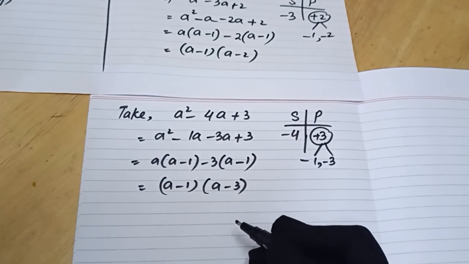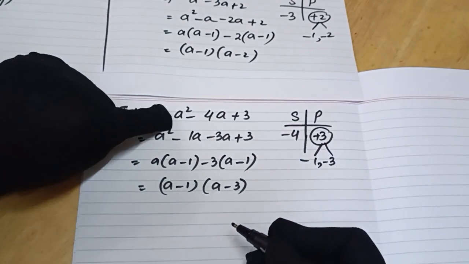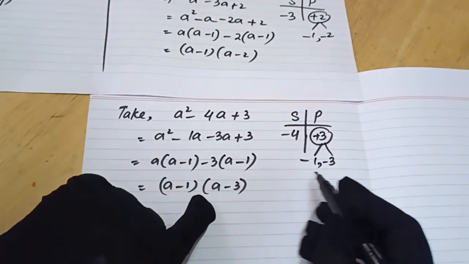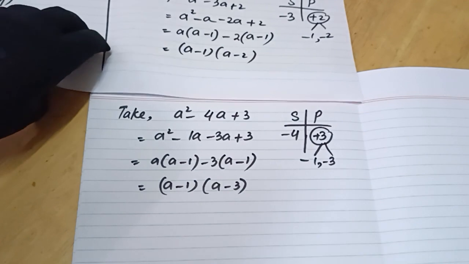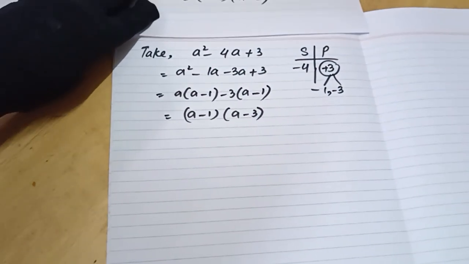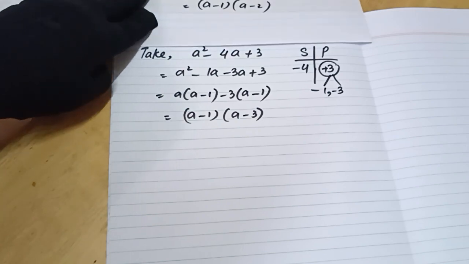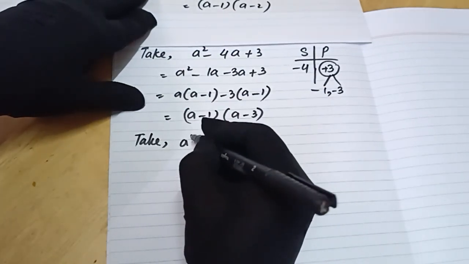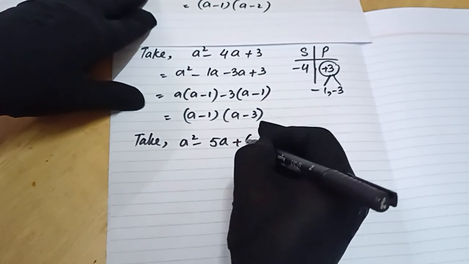Again I am telling you the same shortcut. If you want, you can write in that way also. This is the variable with coefficient 1. Write the variable minus 1 as a factor here. Again write the variable minus 3 as a factor over here. So factorization can be done in a shortcut way like this also. Next one is the last term, a square minus 5a plus 6.